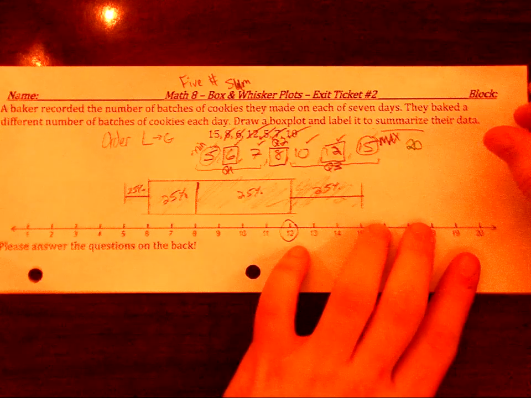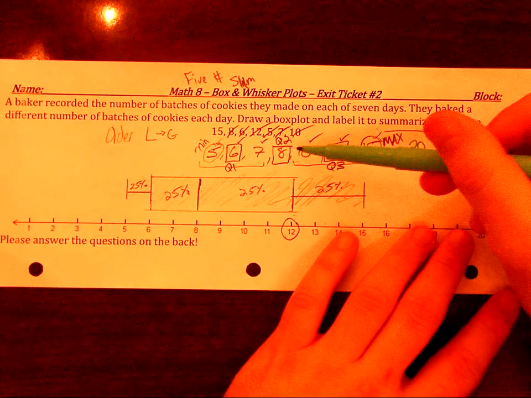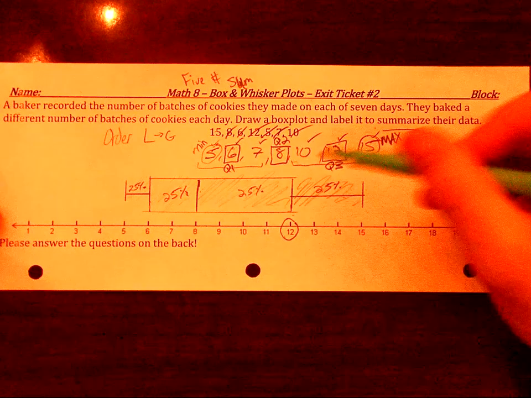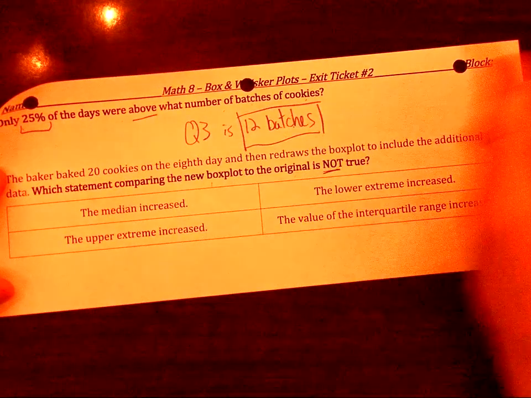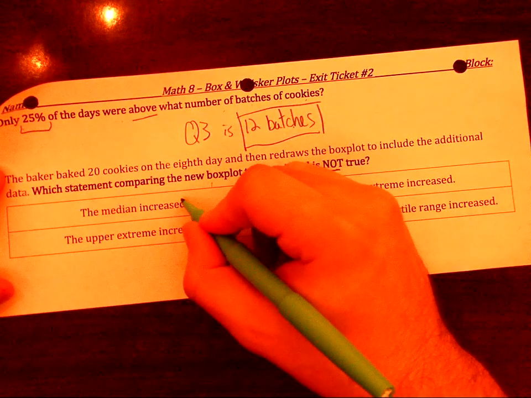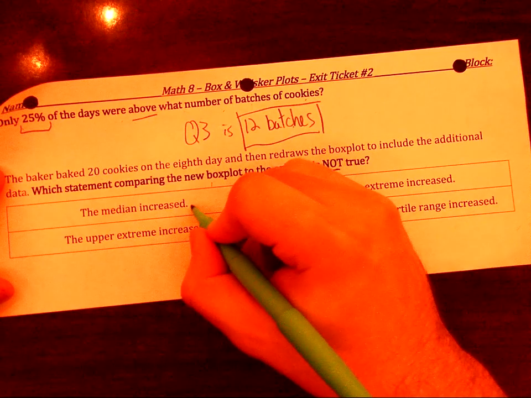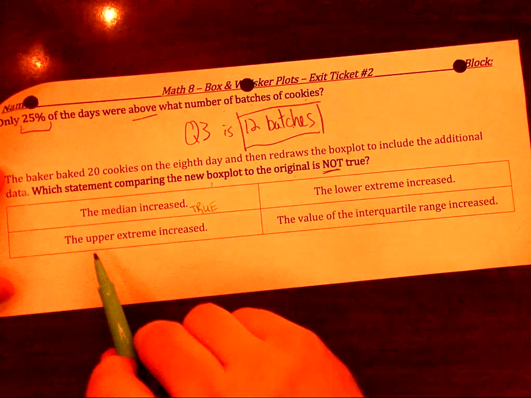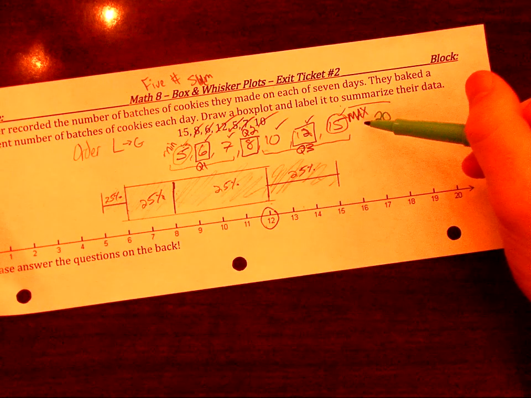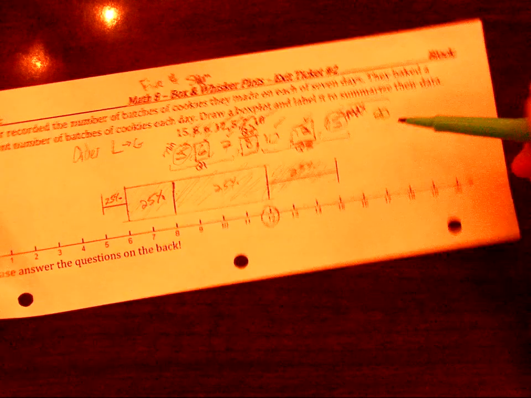So we know our median, would our median increase? Yeah, it'd probably be about, let's see, it'd probably be about 9 actually. So our median would increase. So we can say this is true. Again, we're looking for something that is false. Did the upper extreme increase? Well, yeah, it was 15. Now it is 20. So we know this is true.